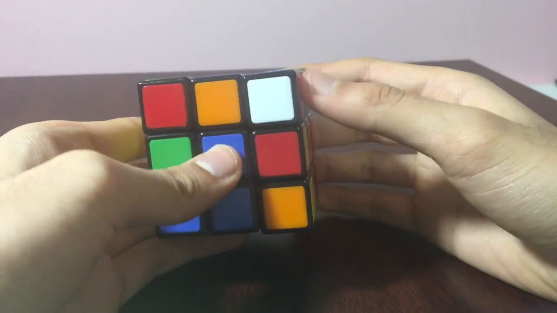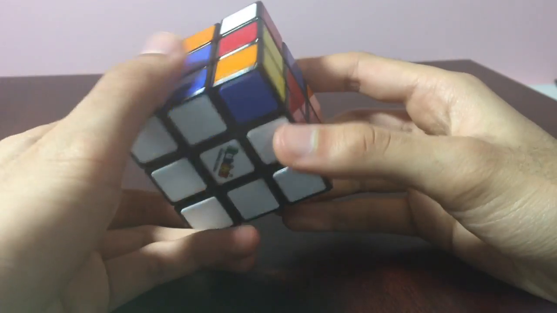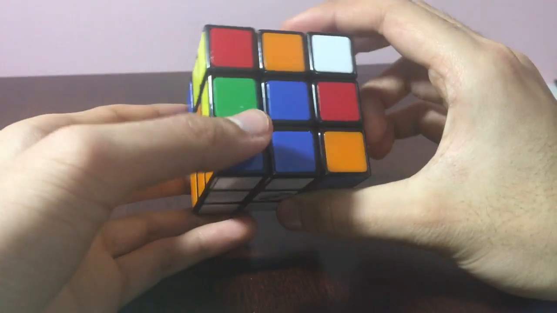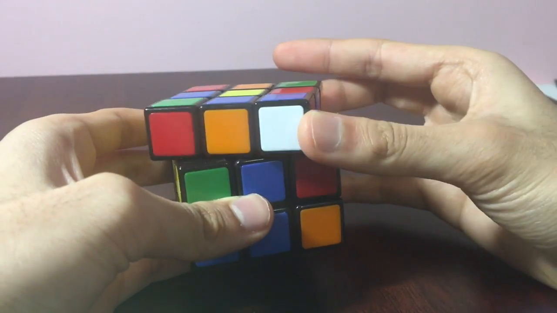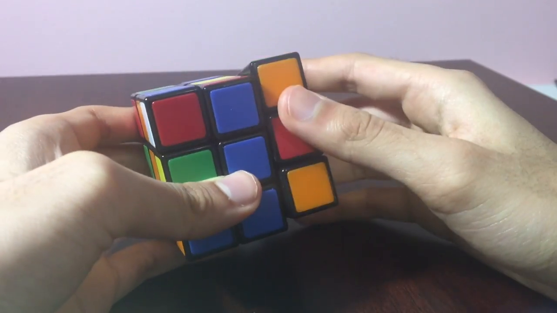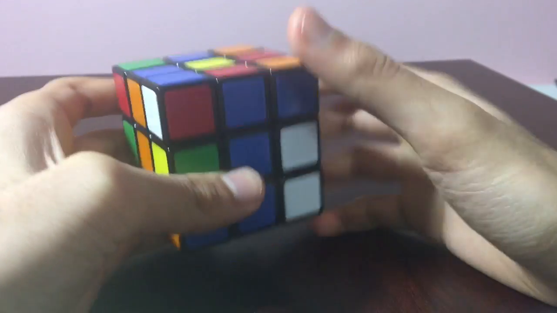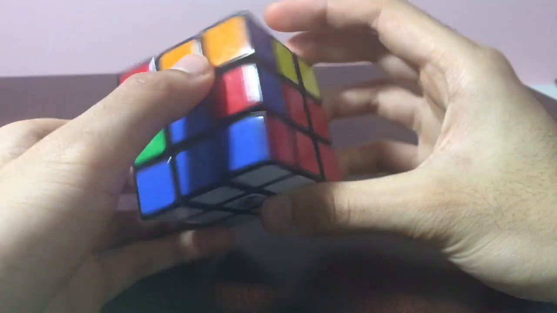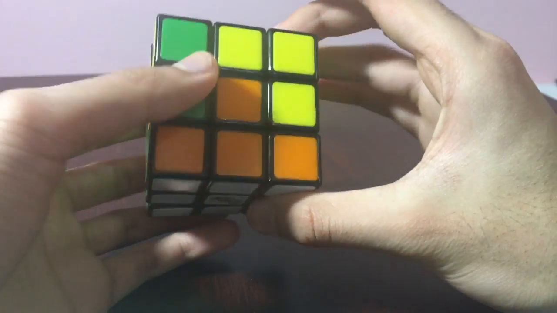So now the corner's right here. This is still unsolved, but none of the other corners were touched. Now we're going to bring this to the side, up, right, up inverted, and right inverted. Now we have our first layer solved.